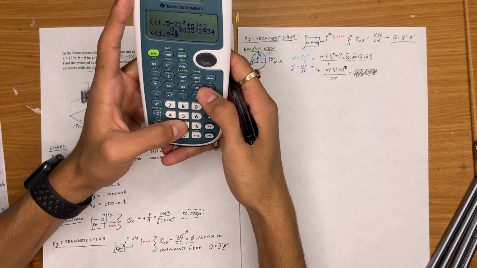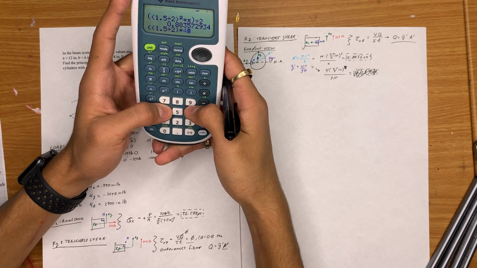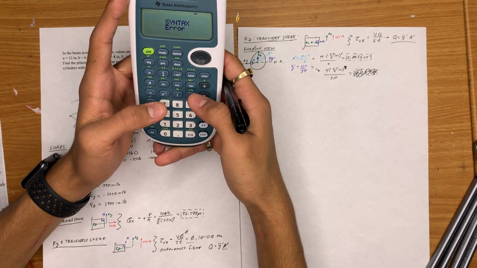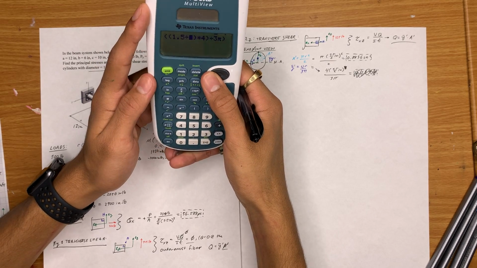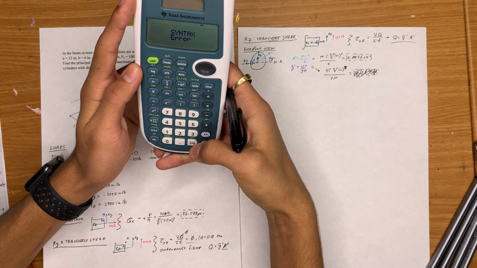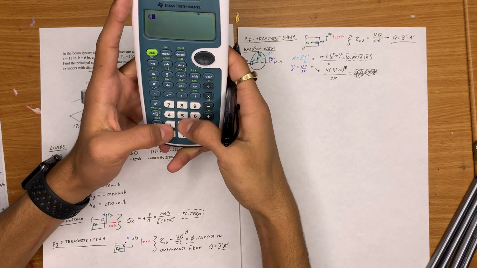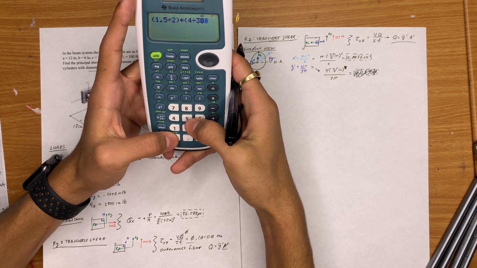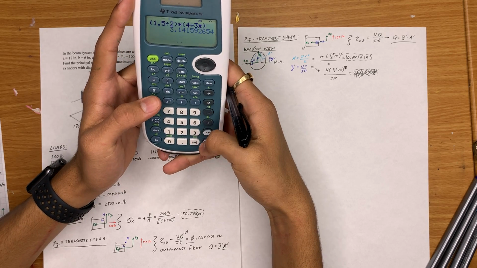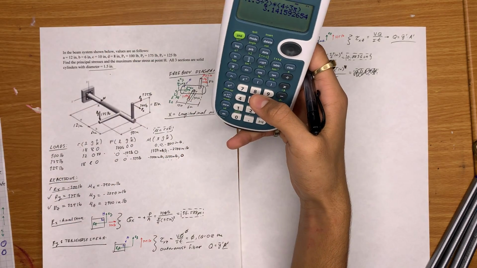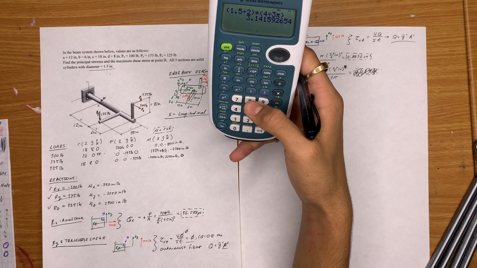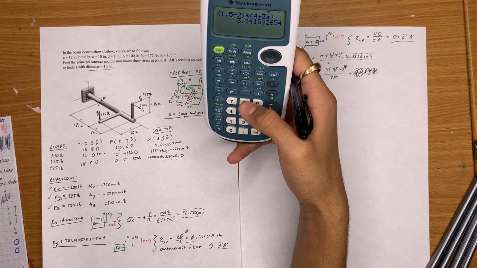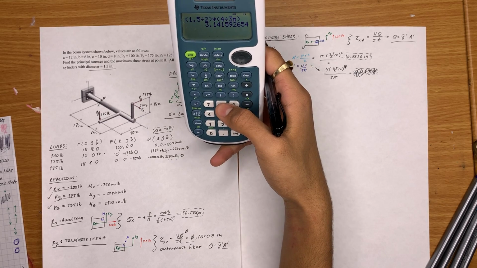So 1.5 over 2 times 4 over 3 pi. Oh geez. 1.5 over 2 times 4 over 3 pi. 3.14. Did I just get pi as an answer right now? This should not be the answer.